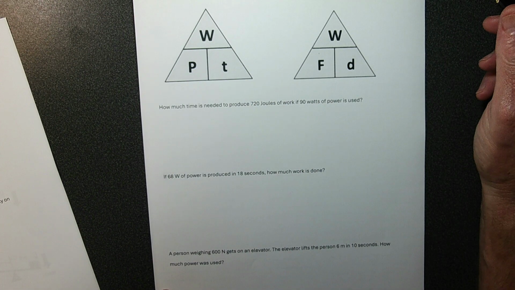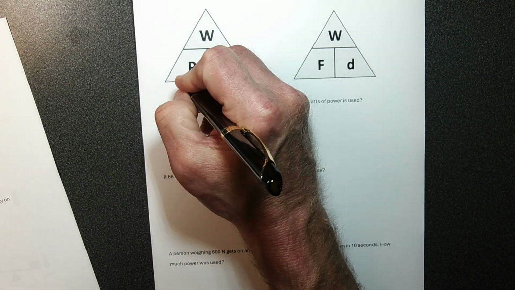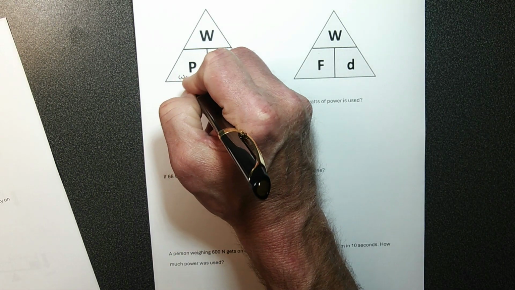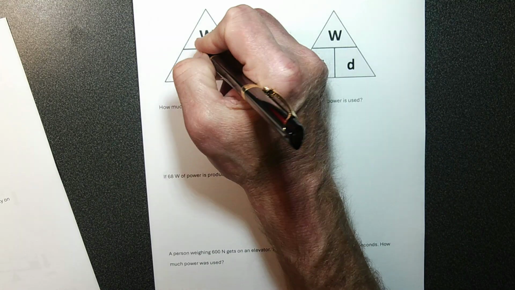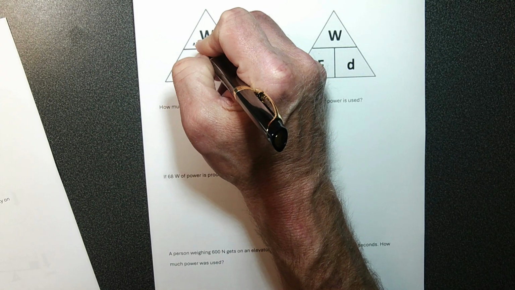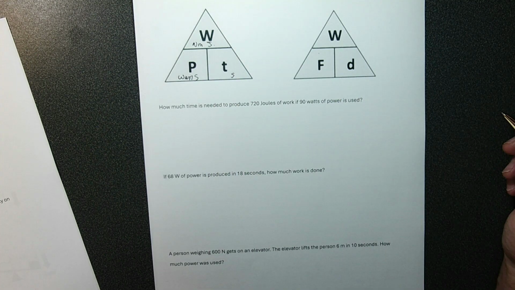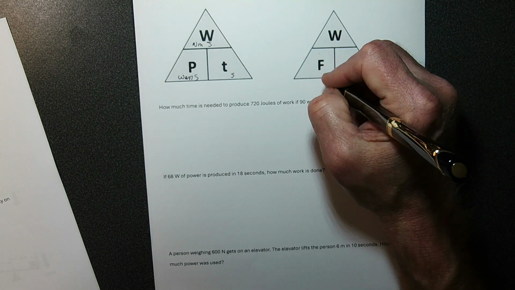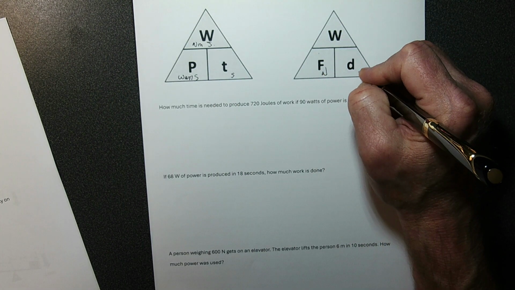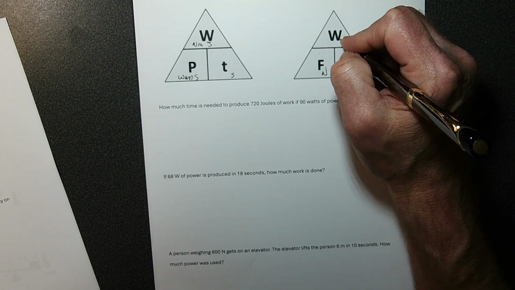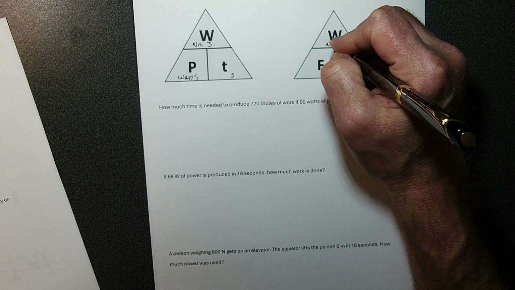Work is still in Newton meters or joules. But now we're talking about time in seconds. Force is still going to be in newtons. Distance is still going to be in meters. And work is still, again, in this case, Newton meters or joules. Okay? But the two are related now.